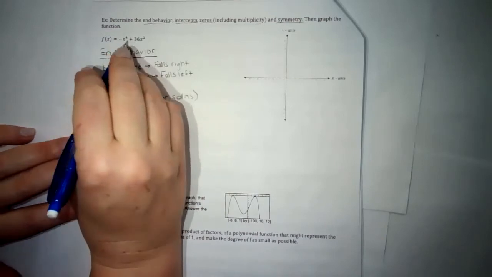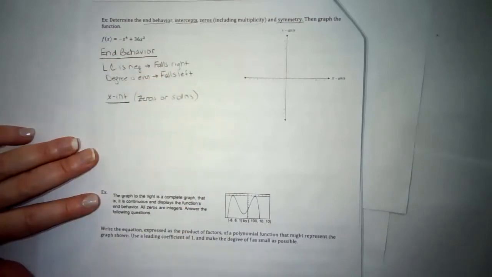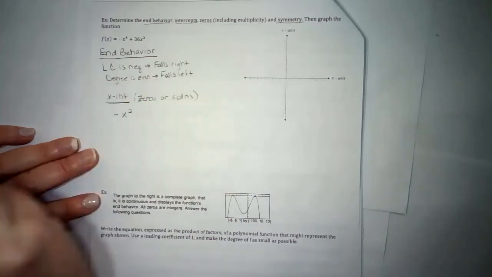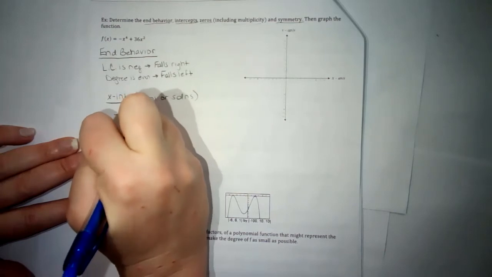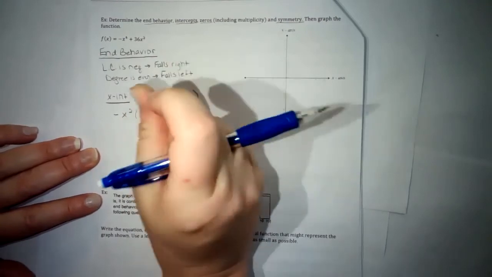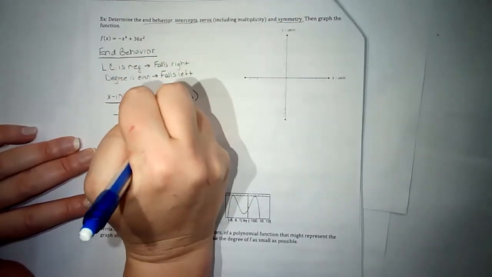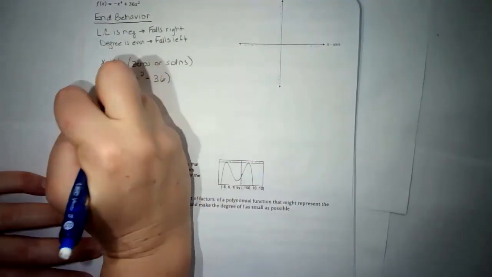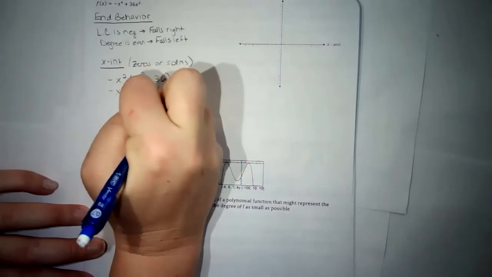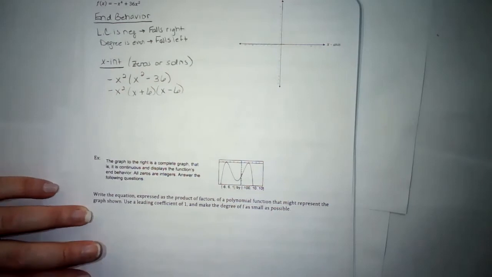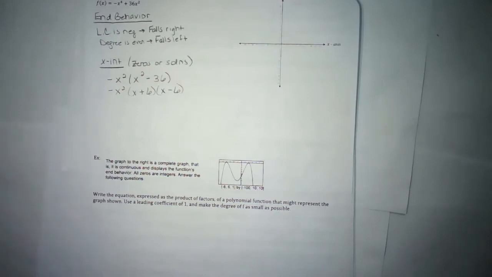All right. So if I look at it, it's got a GCF. What can I pull out of it? I'll do a negative x squared I could pull out. That's going to leave me with a positive x squared minus 36. All right, am I done? Okay. It's a difference of squares. There we go. Okay. Everybody agreed that we're completely factored on that?